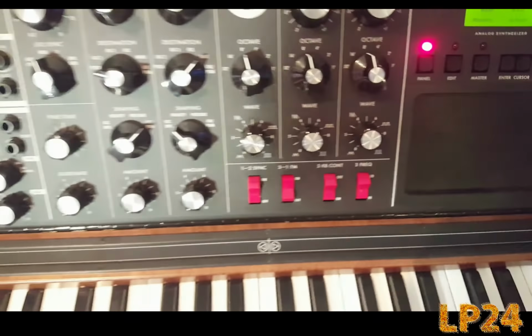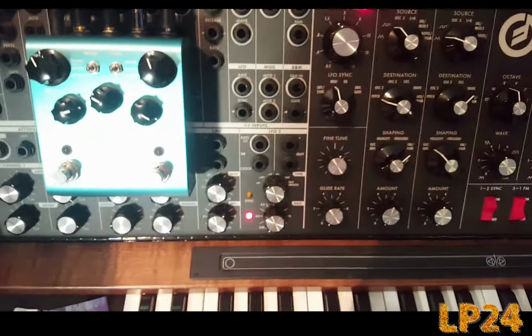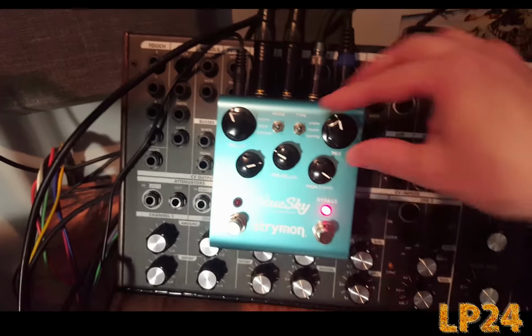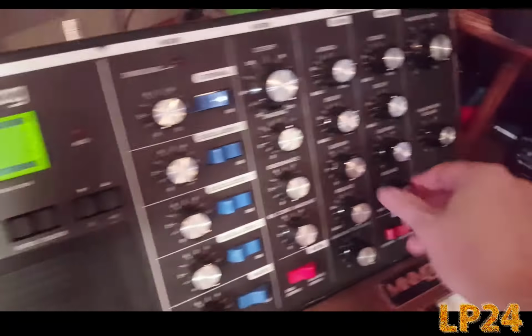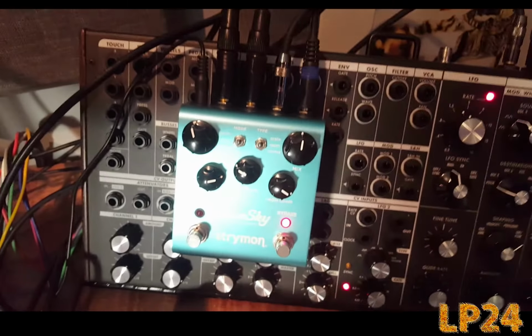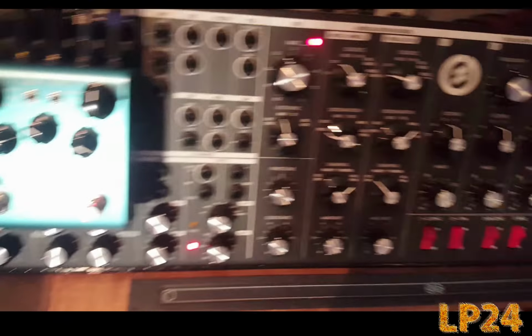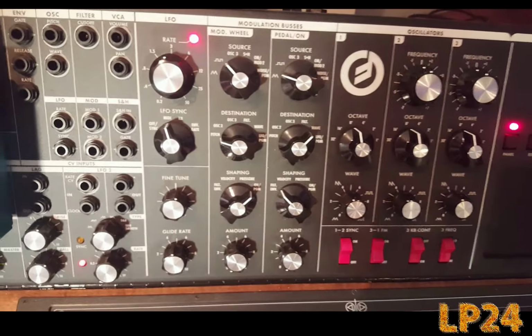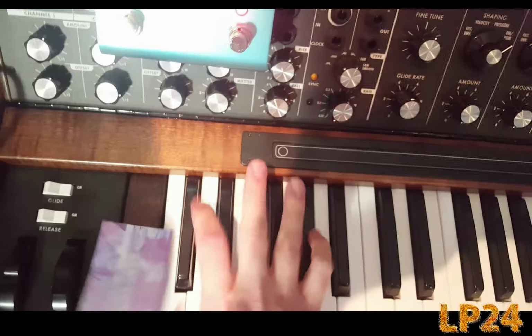And you've got to put reverb on this thing, maybe a little release time. A little glide because we like glide. So there you go, it's kind of a fatter sound.